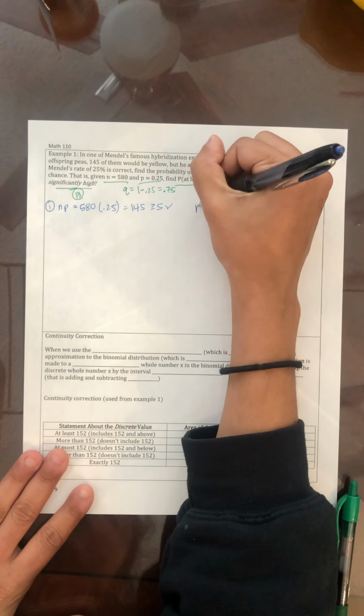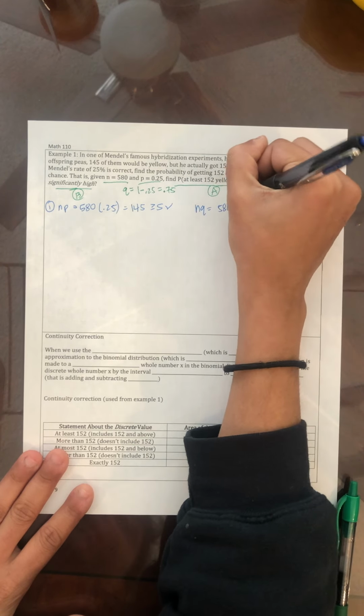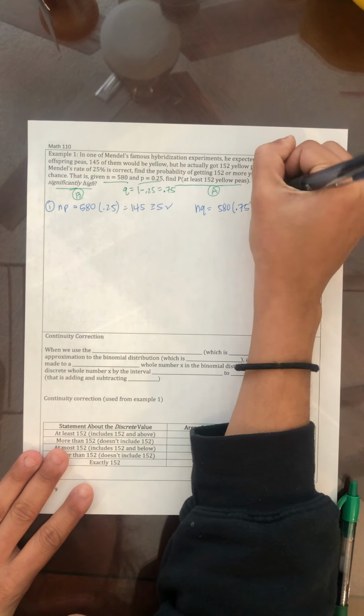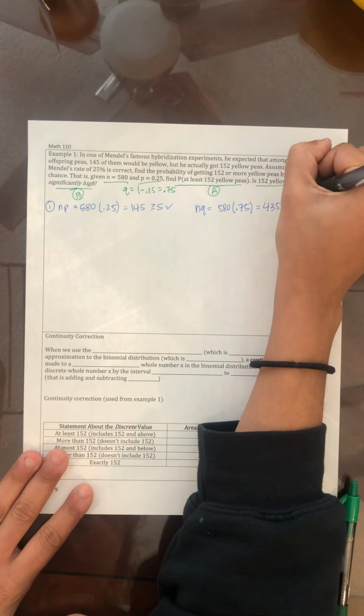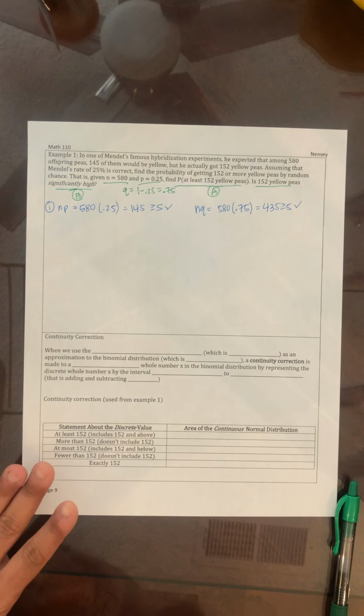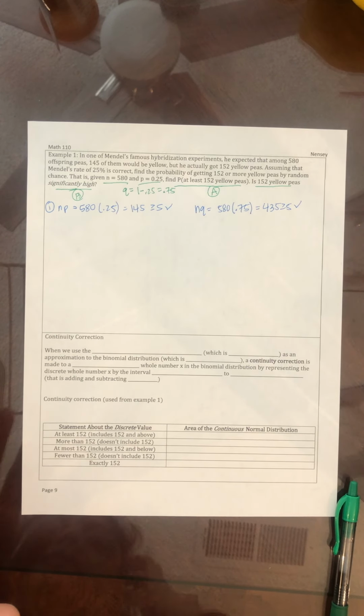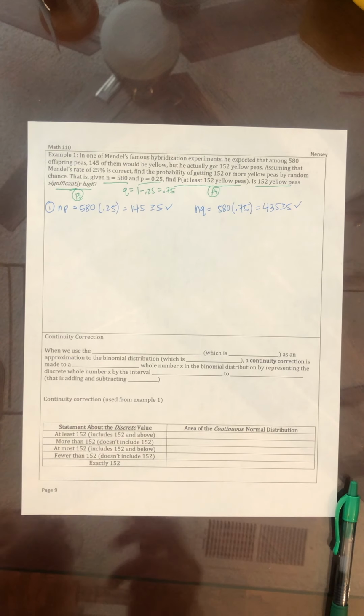Then we have to check nq, because you have to do it for both of them. So nq is 580 times 0.75. Using your calculator, I got 435, which is greater than or equal to 5. Cool. Step 1, done. They're both greater than or equal to 5, so I can keep going. If they're not, technically you can keep going and just say it's not reliable. But again, we don't worry about that until the next chapter.